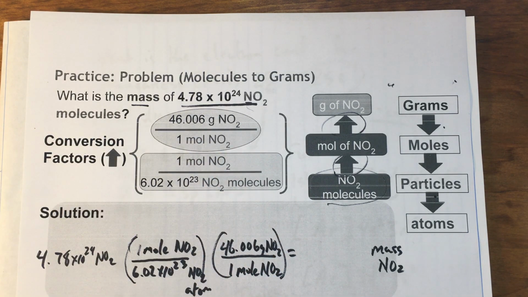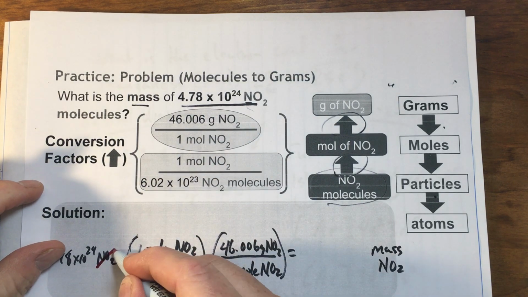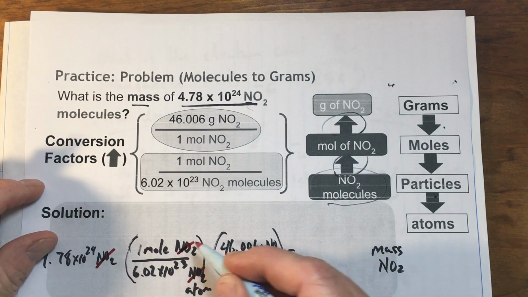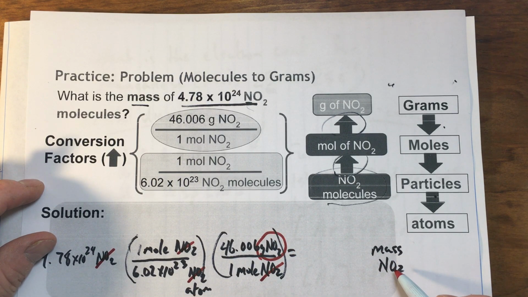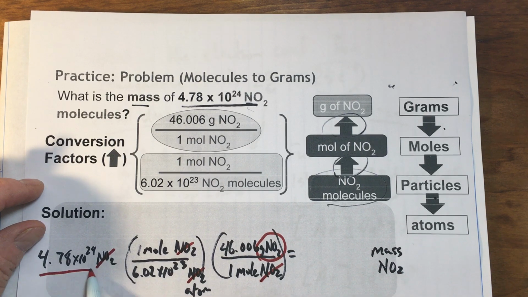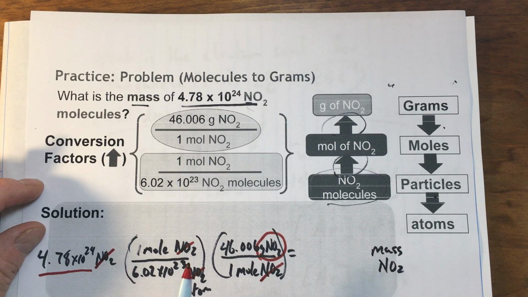And you say, well, how do you know that for sure? It's always good to check your units. If you do, you can cancel them, and you know it's right. I end up with the grams of NO2 that I need. That's how we measure the mass. Now all I have to do is the math: this divided by this.